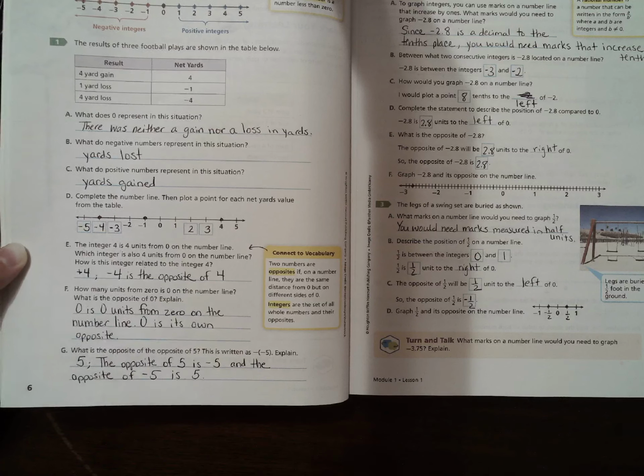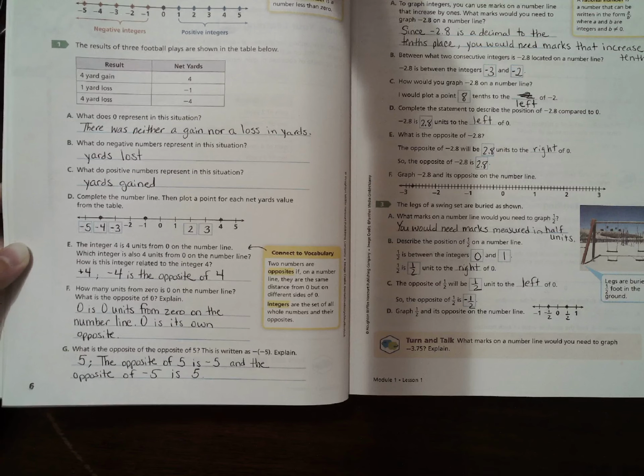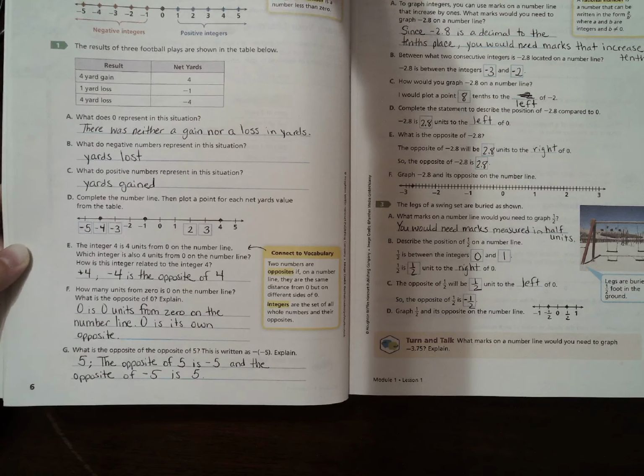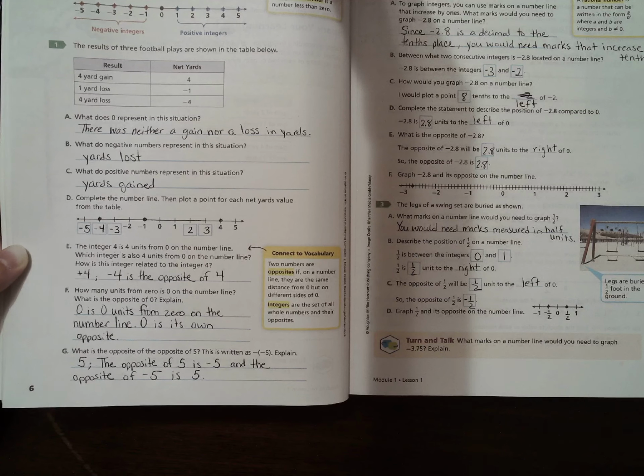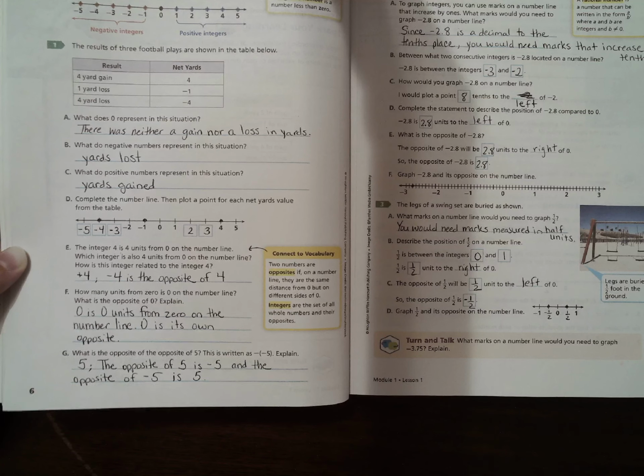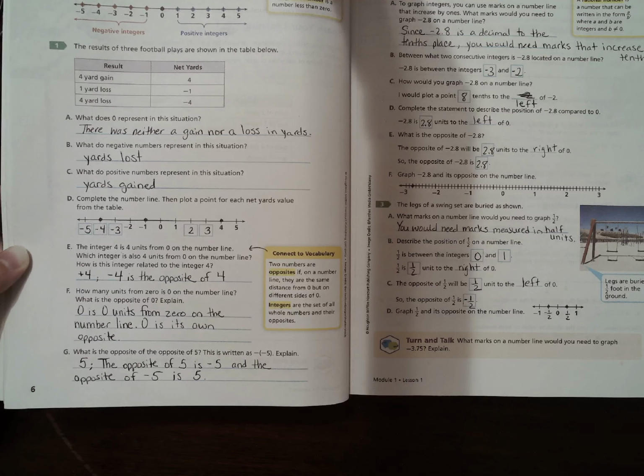How many units from 0 is 0 on the number line? What is the opposite of 0? 0 is 0 units from 0 on the number line. 0 is its own opposite.